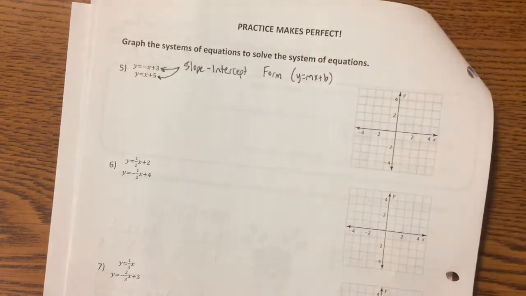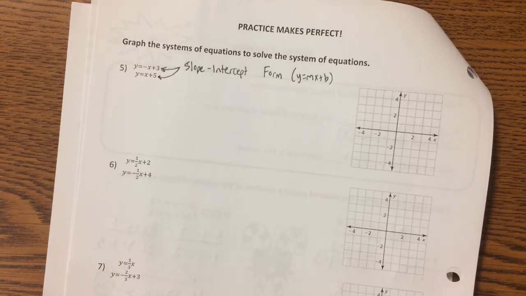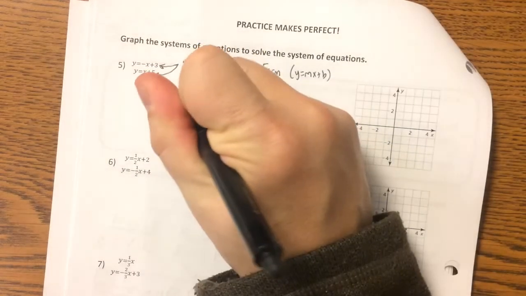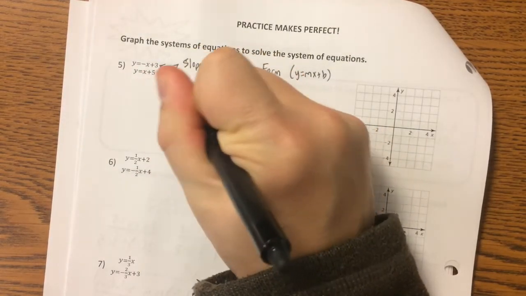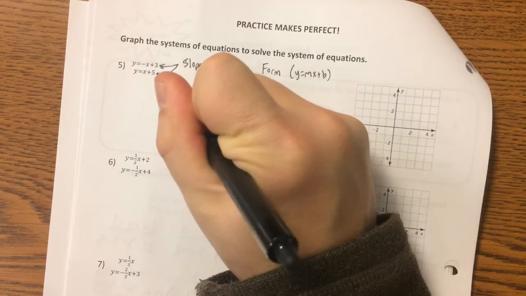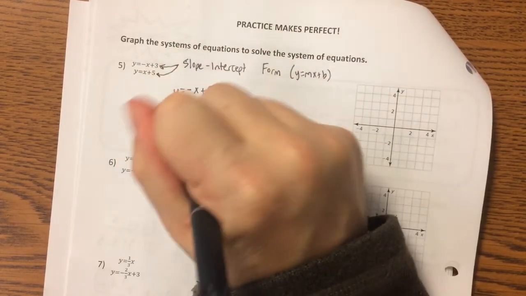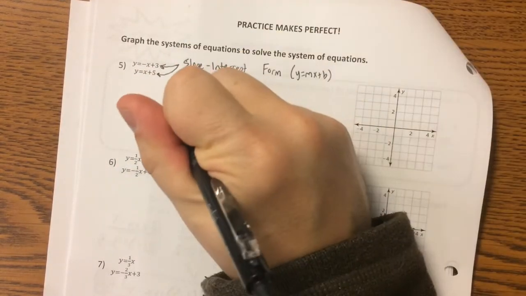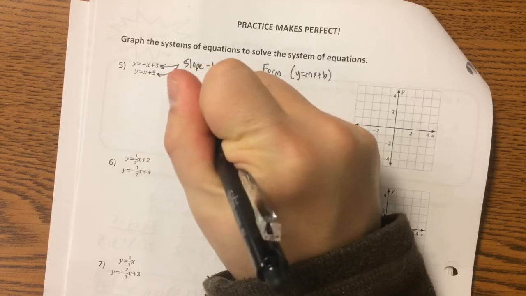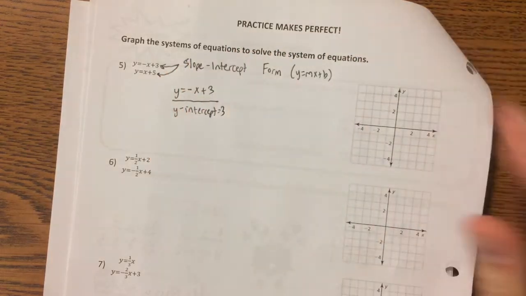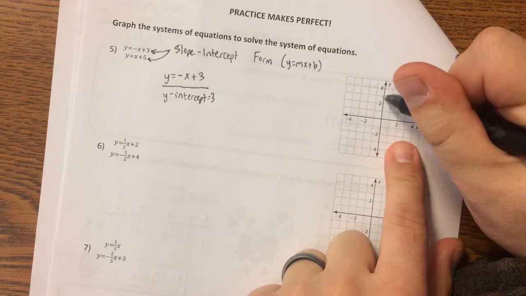So what we want to do is start by locating the y-intercept and then using the slope to graph the line. So for y = -x + 3, let's start with the y-intercept. What's the y-intercept? The y-intercept is 3, so we could plot that.